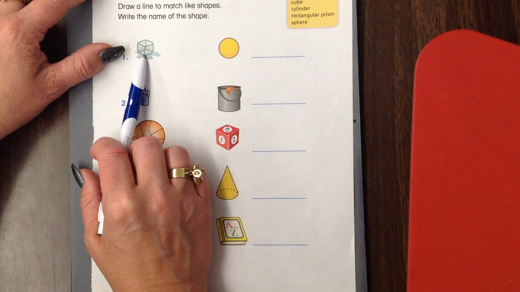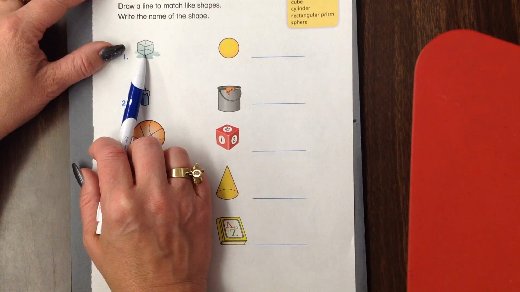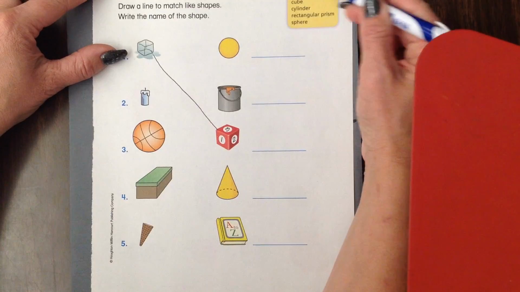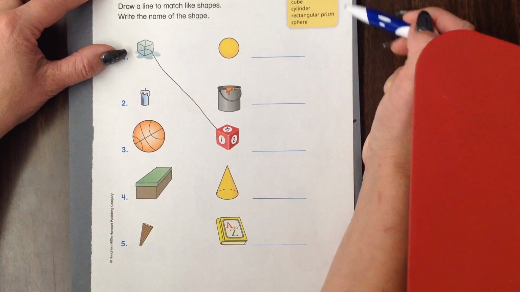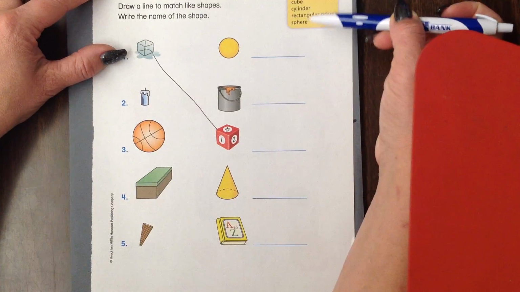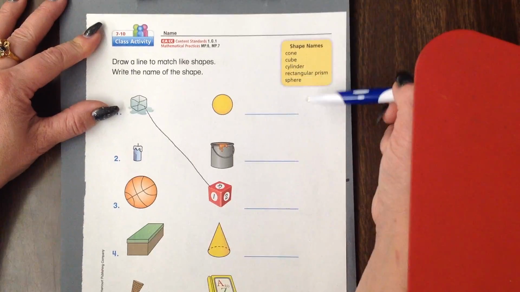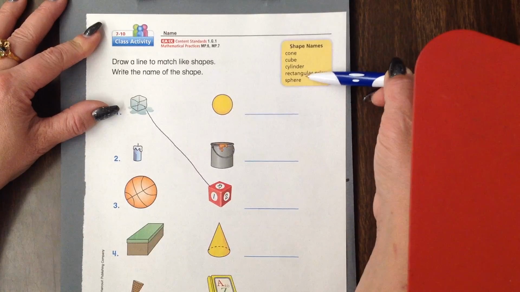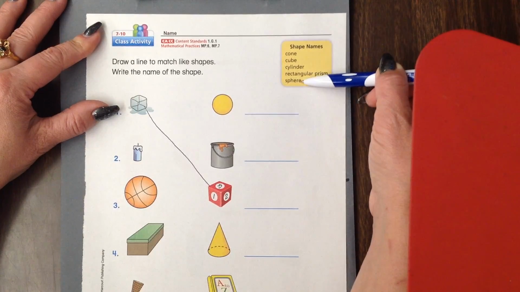It's like a cube. Can you see the other one? Yep, it's right here. And if we look up at the top, you have the names spelled out for you. The name of this one is, sorry, let me pull that down. So you have the names: cone, cube, cylinder, rectangular prism, and a sphere.